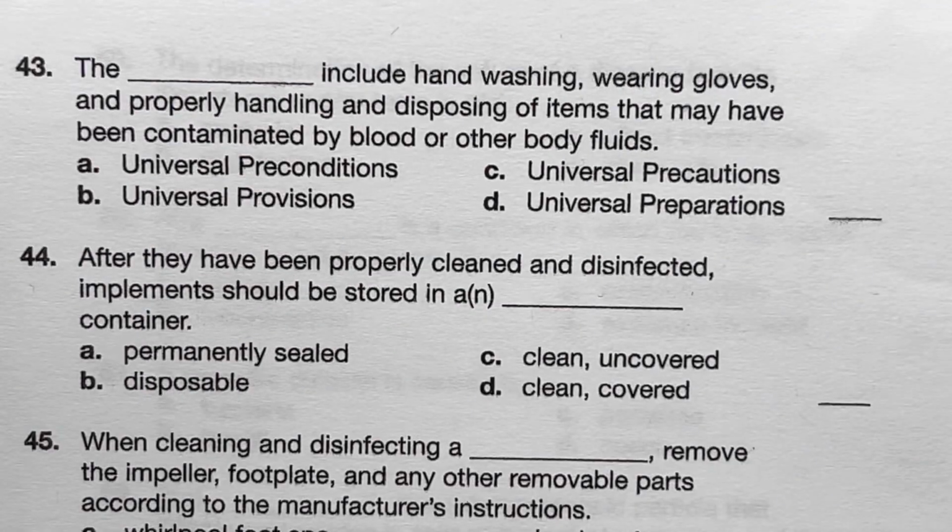Number 43. The blank include hand washing, wearing gloves, and properly handling and disposing of items that may have been contaminated by blood or other body fluids. A. Universal preconditions. B. Universal provision. C. Universal precautions. D. Universal preparations. And the correct answer is C. Universal precautions.